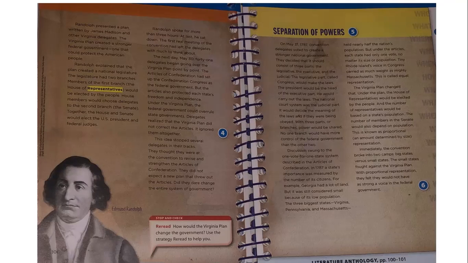All right, so the new plan that was presented at the convention was presented by Madison, and it was meant to solve the problem of the federal government being too weak. How would the Virginia plan change the government? It would make the federal government stronger, and therefore it would protect the American people and their rights.